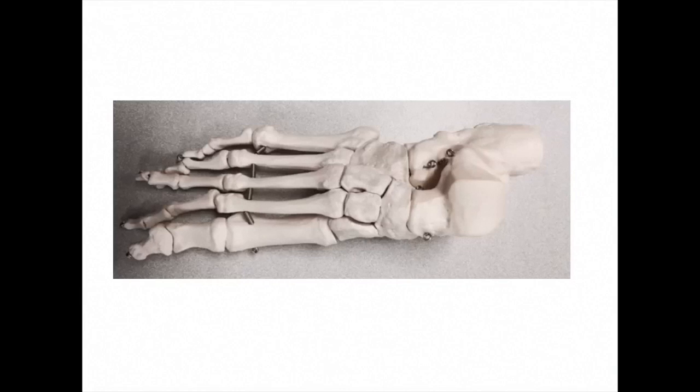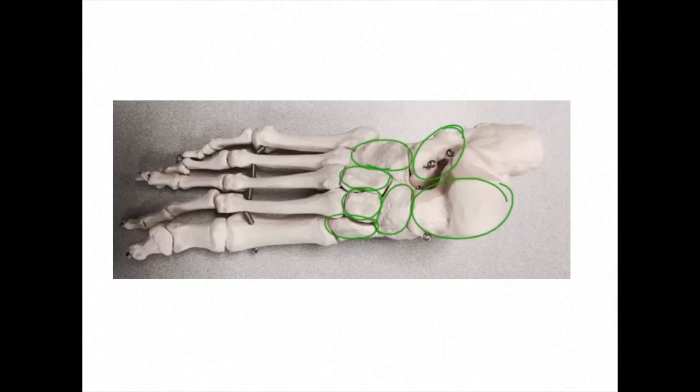Here's a view of the bones of the foot. In this view, you can see the talus, you can see the navicular, the medial cuneiform, the intermediate cuneiform, and the lateral cuneiform. You can see the cuboid and the calcaneus. These 7 bones I have just named are known as the tarsals.